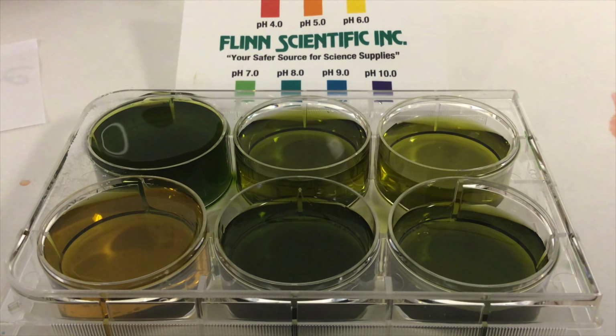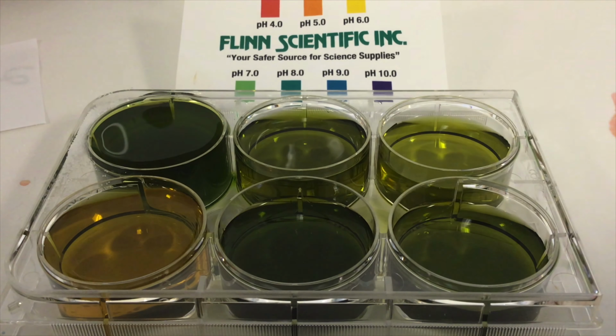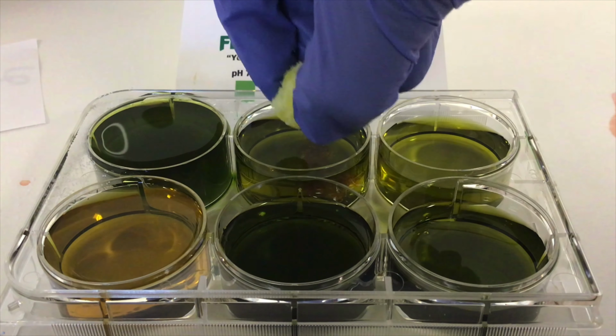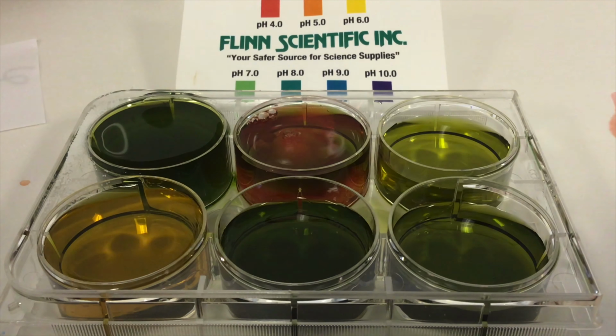The next substance I have is ammonium chloride. It has chloride, which is also in table salt, and it has ammonium, NH4+.